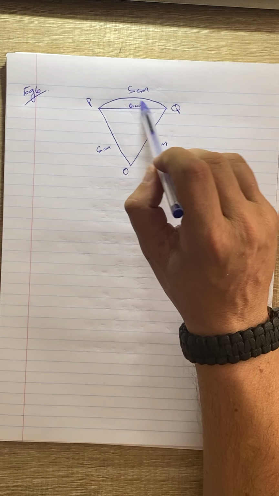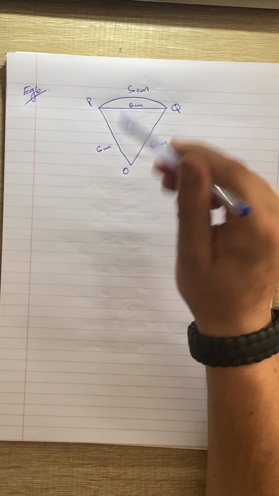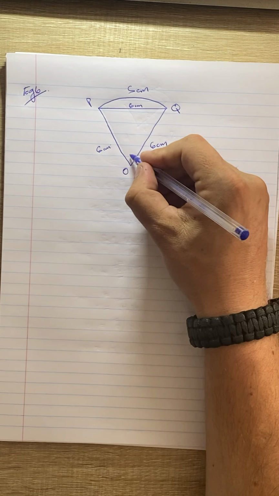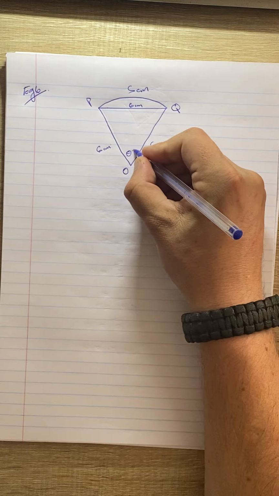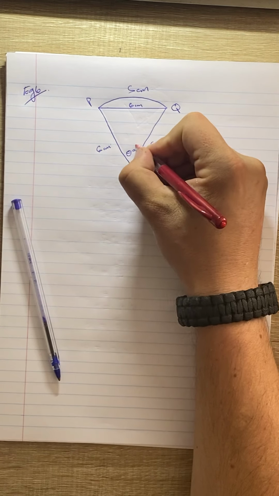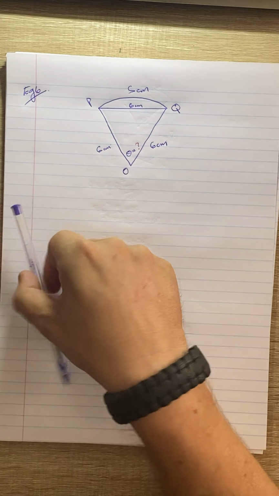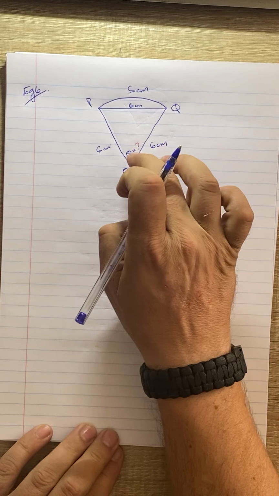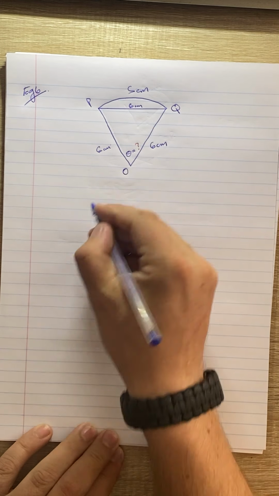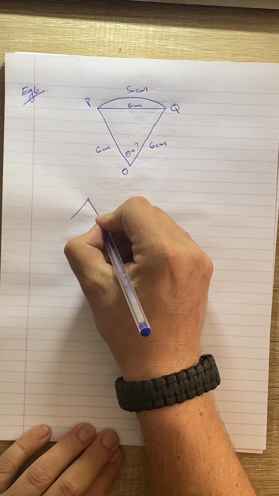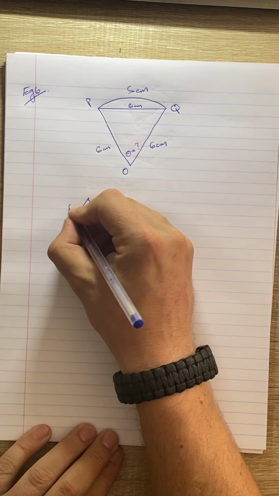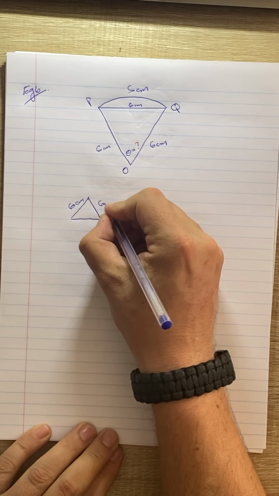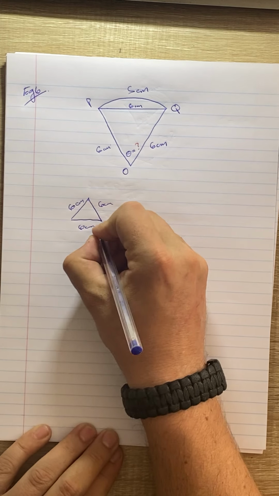So in order to work out what S is, we know that S is equal to r theta. I need to find out what my theta is equal to. We know what r is, it's 6. So if I have a look here, we've got this triangle over here, which has length 6 centimeters, and then another 6 centimeters.